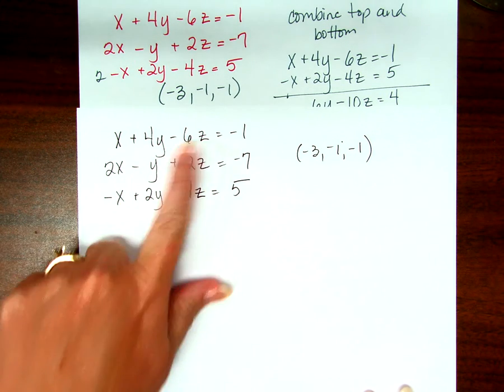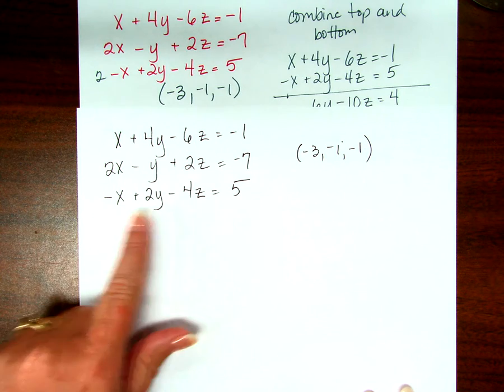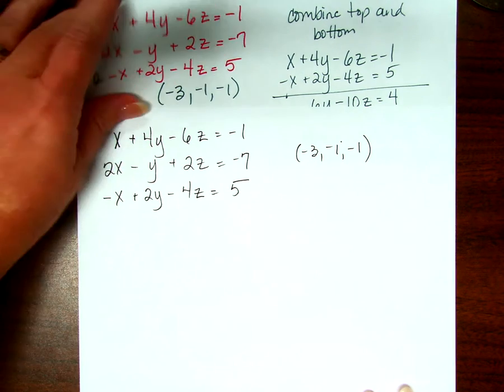The matrix rows are: 1, 4, negative 6, negative 1; 2, negative 1, 2, negative 7; negative 1, 2, negative 4, 5.